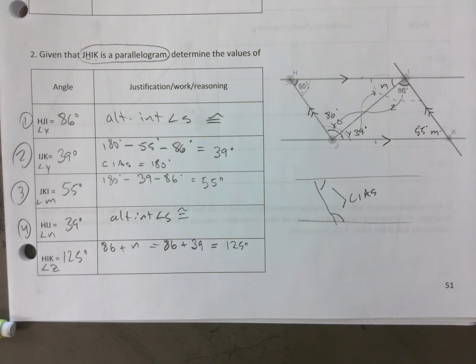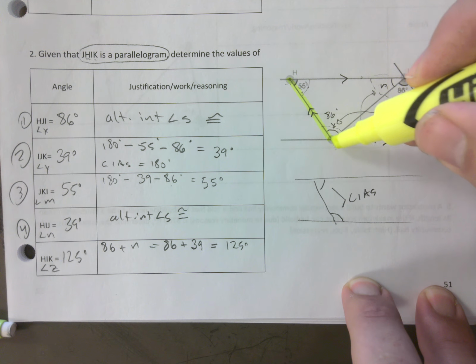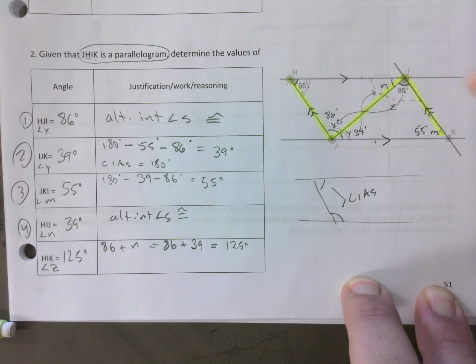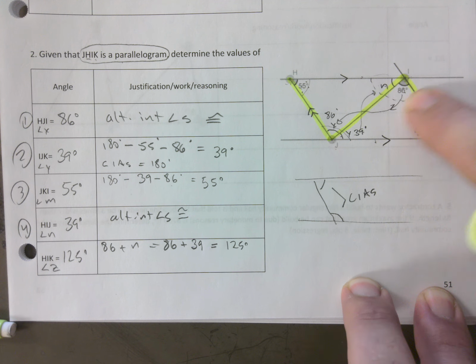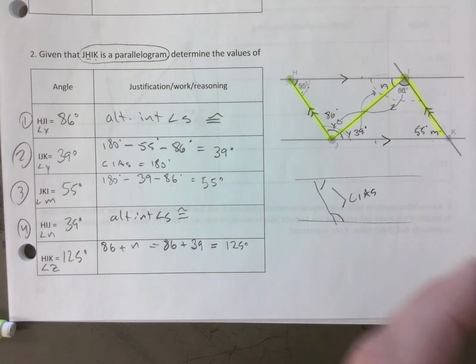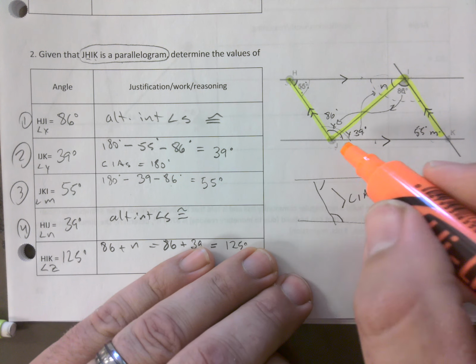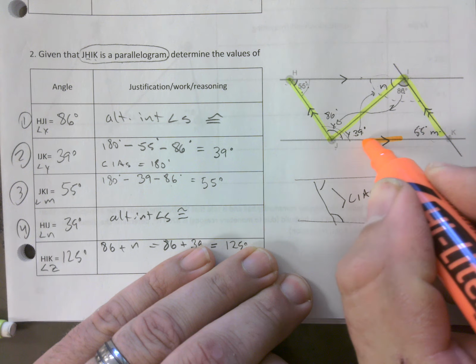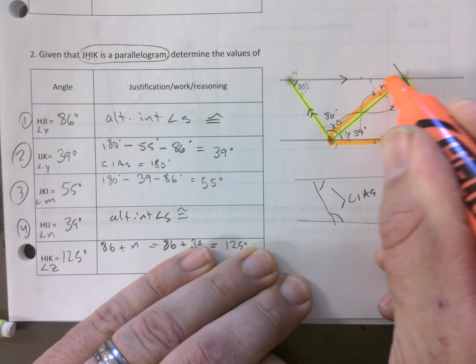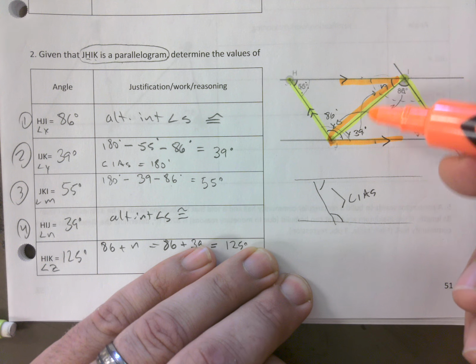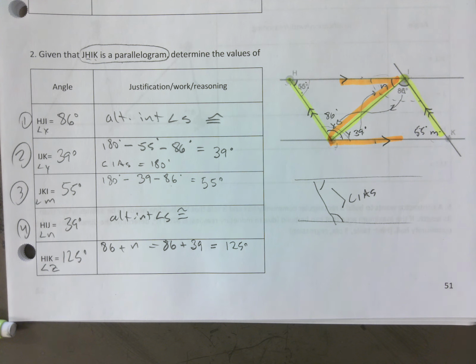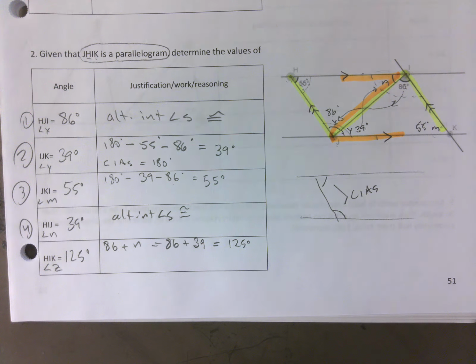I don't know if you like highlighters, but you can make a Z like this, and we know the 86s can transfer because these lines are parallel. On the same token, this is going to get a little messy maybe, but you can also make a Z here. So the 39 and the 39 transfer. I don't know if that helps, but make sure the angles you're considering to be congruent touch the same two sides. Both have to touch a parallel line, and then both have to touch a transversal, if you want to do this, okay?